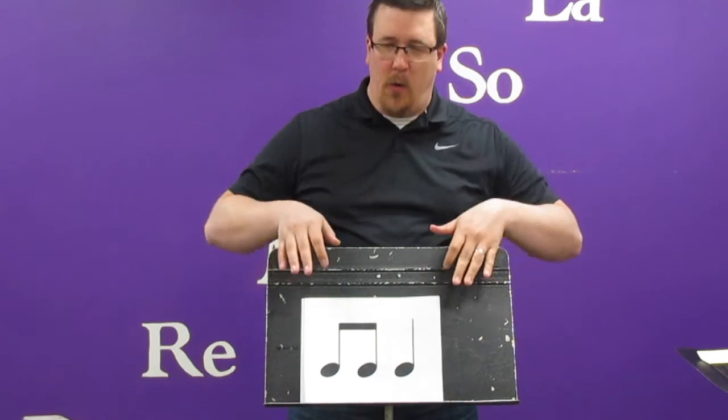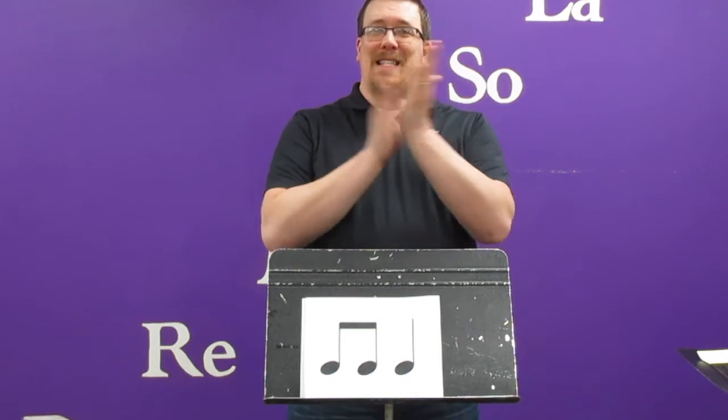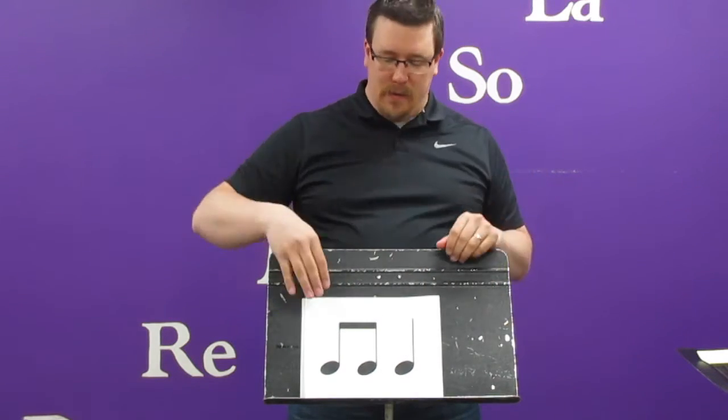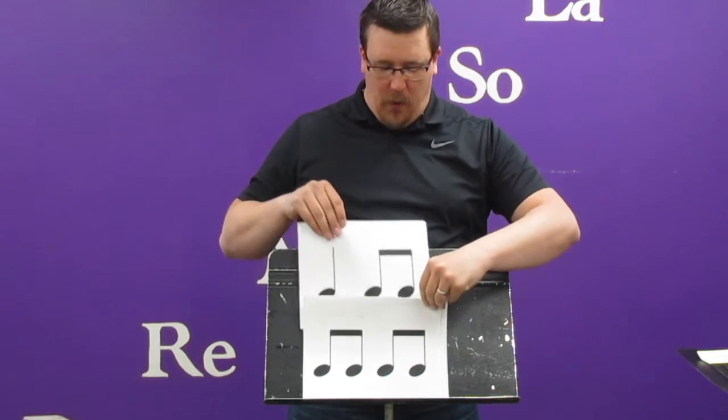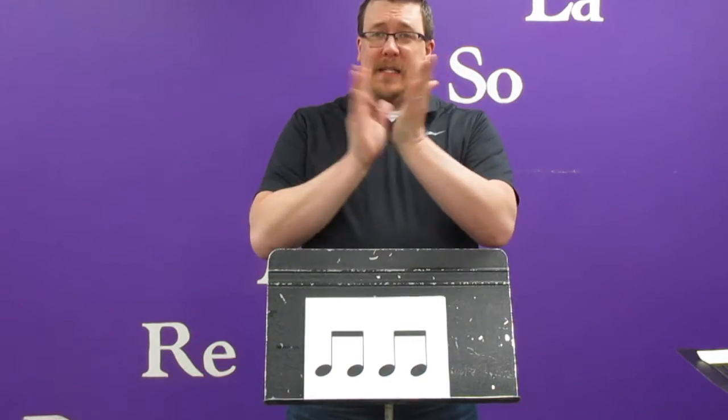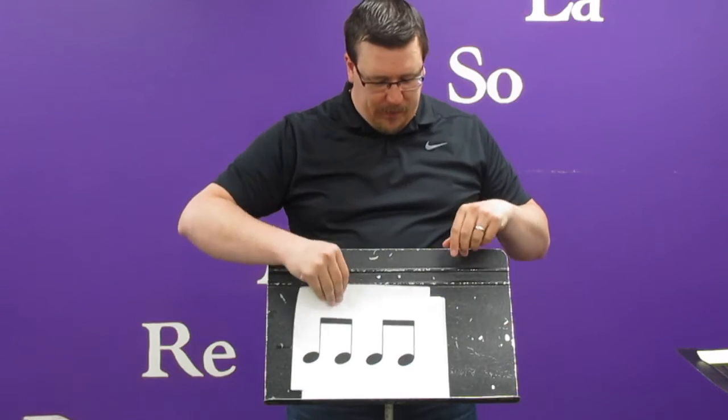Two eighth notes and a quarter note. Ti-ti-ta. A quarter note, then two eighth notes. Ta-ti-ti. And we have four eighth notes. Ti-ti-ti-ti. Wonderful.